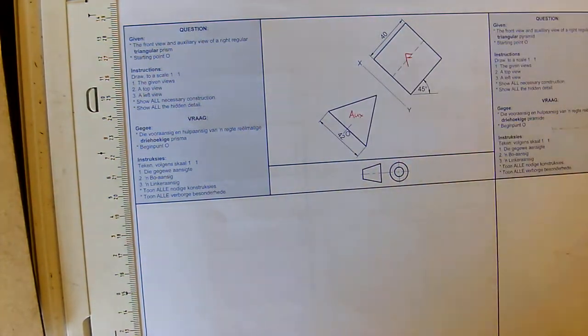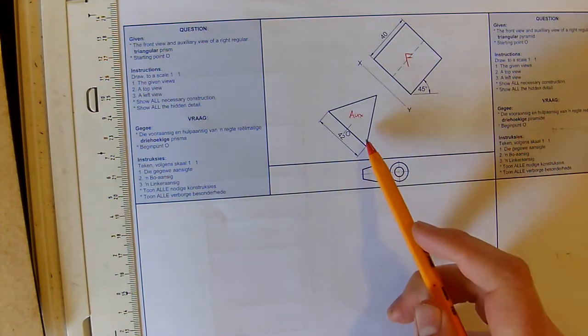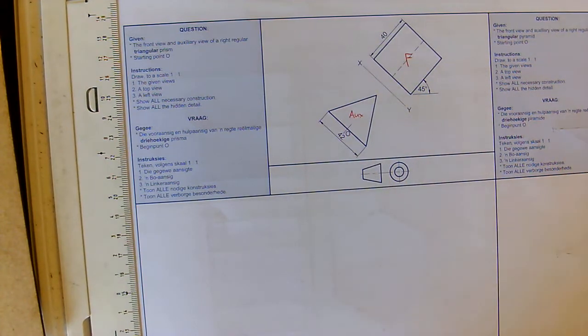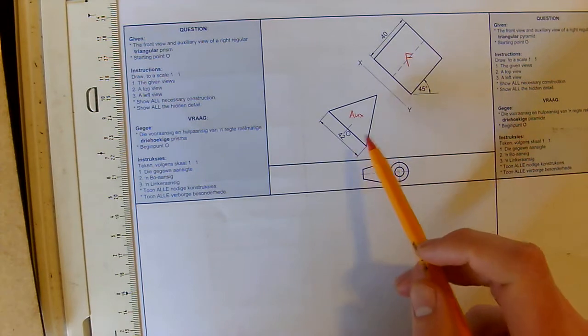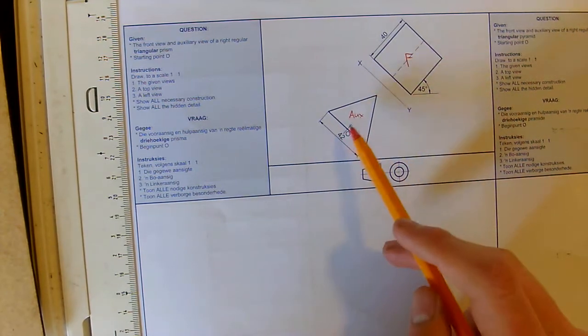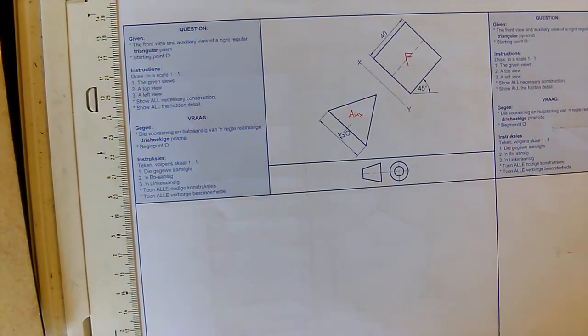And how I know this is, usually if they say auxiliary view, it's the view that has a prominent basic shape, like a triangle or a hexagon or a square or a pentagon, octagon, and so on. Okay, so this is a triangular prism. So the one that shows a triangle part of the prism will count as the auxiliary view.